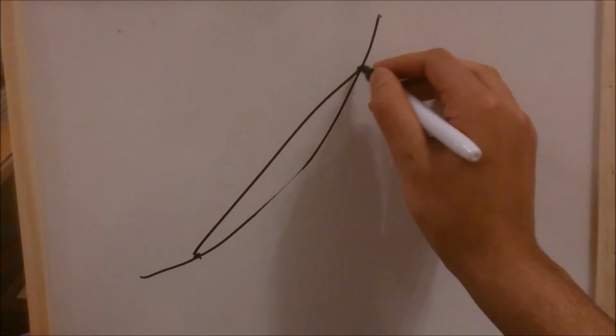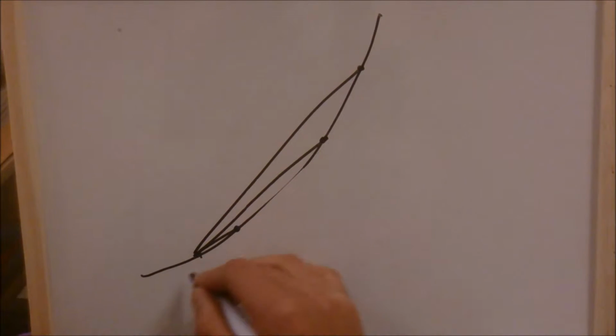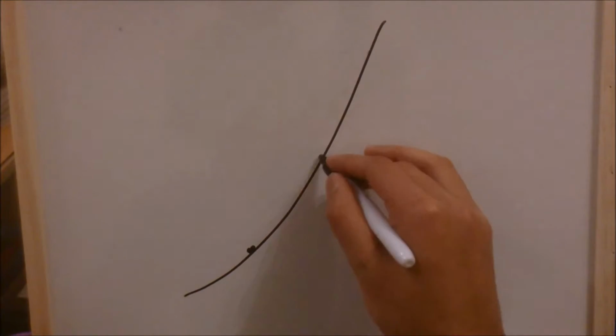If we look at 2 points on this curve and draw a line segment between them, we can see that as the points get closer together, the line gets closer to the tangent at that point. Let's zoom in on that particular point.